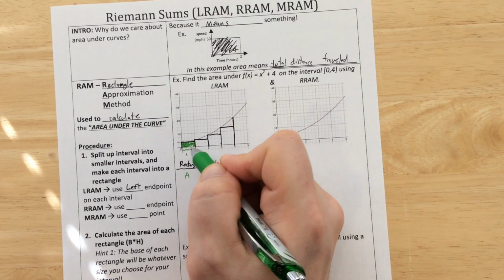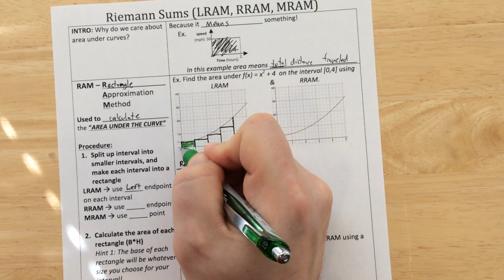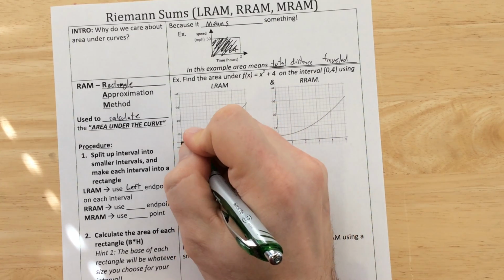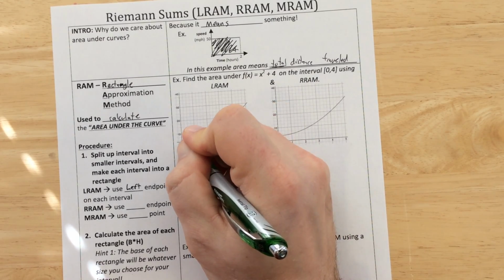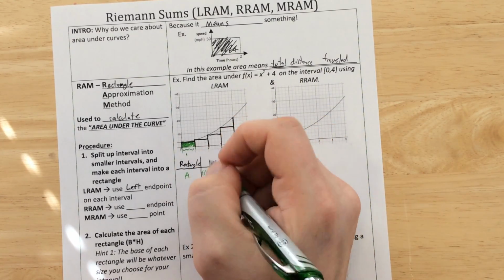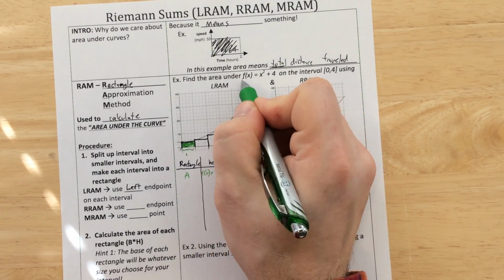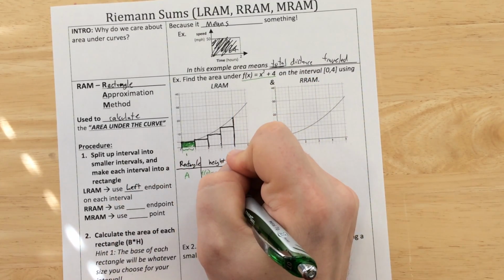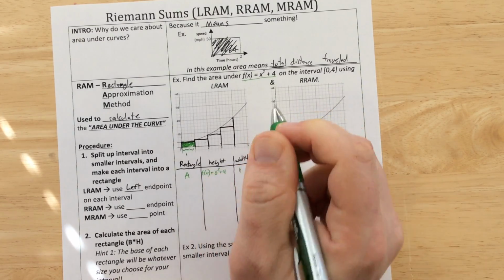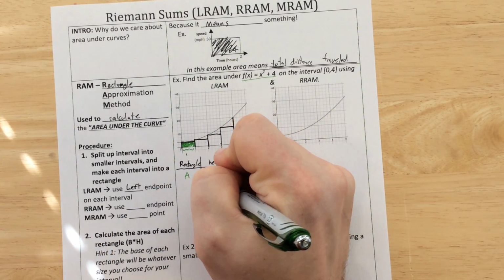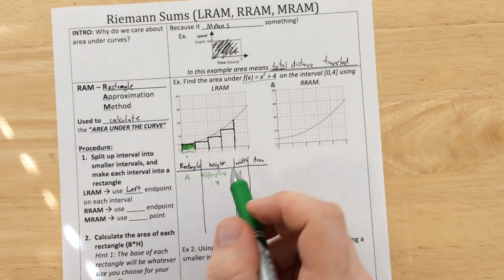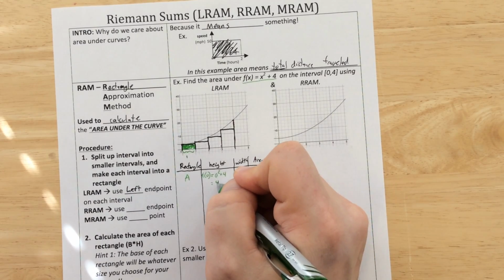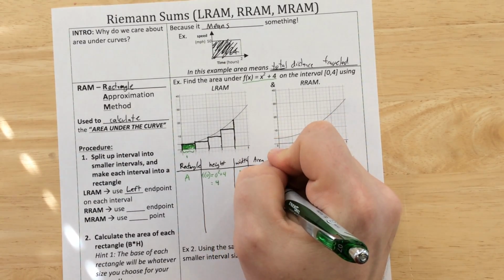But where's that number even coming from? Well, it came from plugging in 0 into the function and going up till I hit the function. So the height of this rectangle is actually the same as plugging in 0 into the function, because that's the left side of that rectangle. When I plug in 0 into my function up there, it's 0 squared plus 4. So I was close. The height is actually 4. And the area is 4 times 1, which is 4.